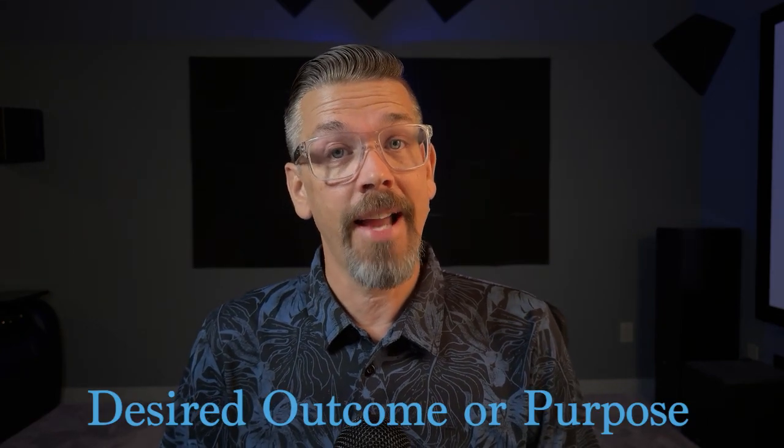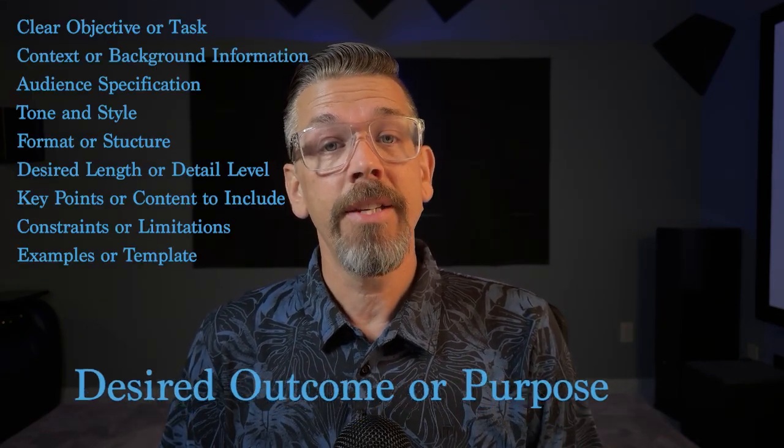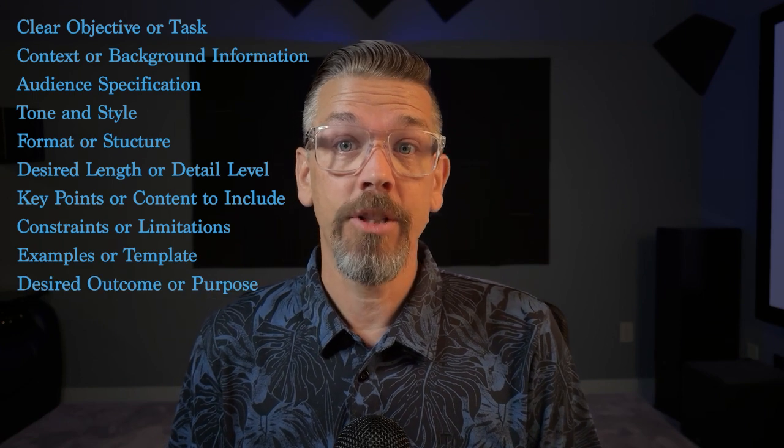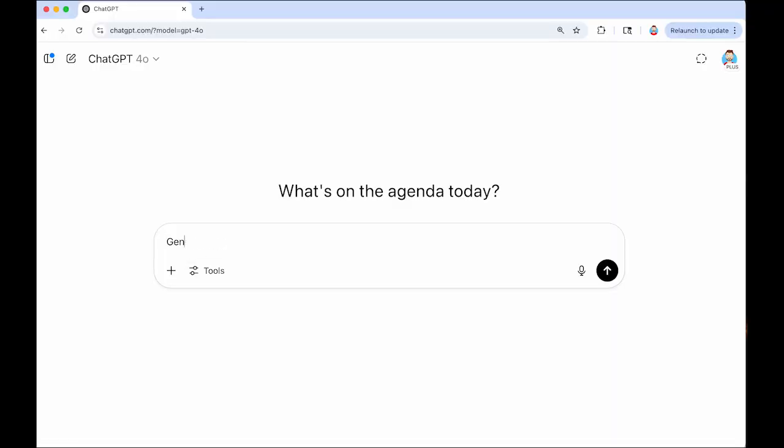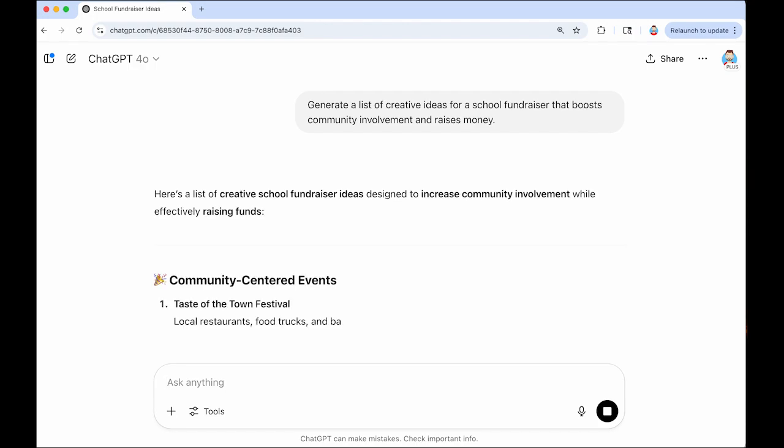All right, and finally, number 10. State the desired outcome or purpose. This helps ChatGPT shape the response toward a goal, whether it's to inform, engage, inspire, or brainstorm. Generate a list of creative ideas for a school fundraiser that boosts community involvement and raises money.